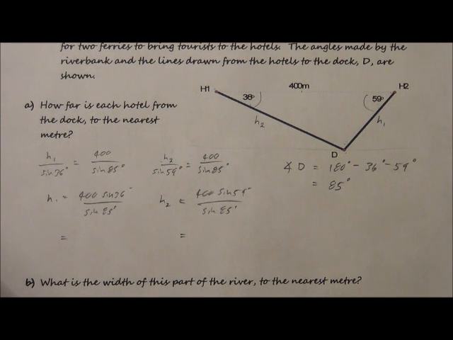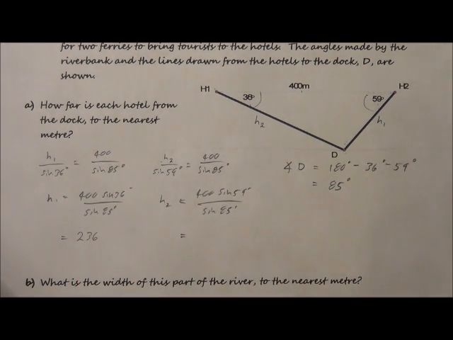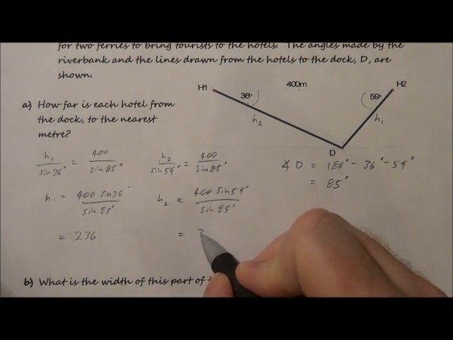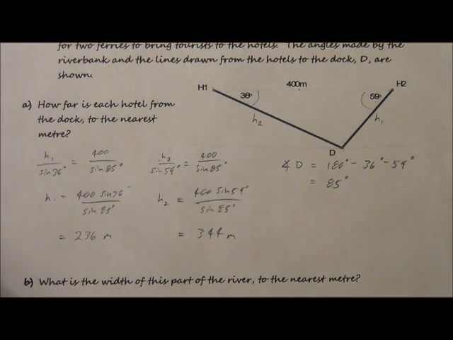So 400 times sine of 36 divided by the sine of 85 for path H1, and for path H2, 400 times the sine of 59 divided by the sine of 85 is 344 meters to the nearest meter.